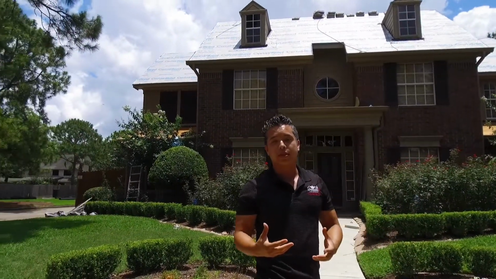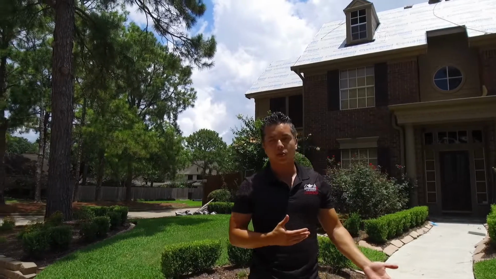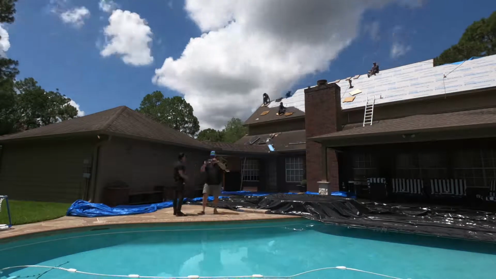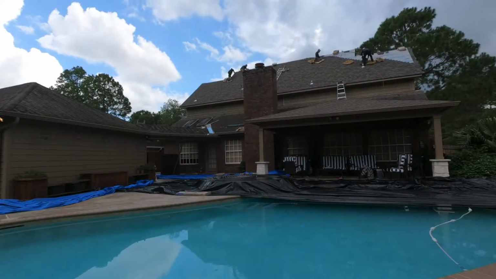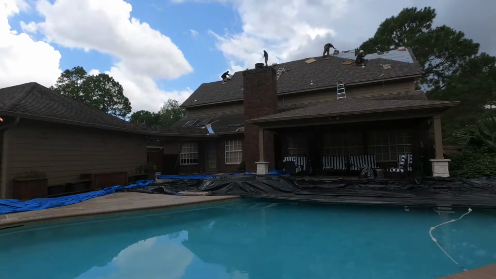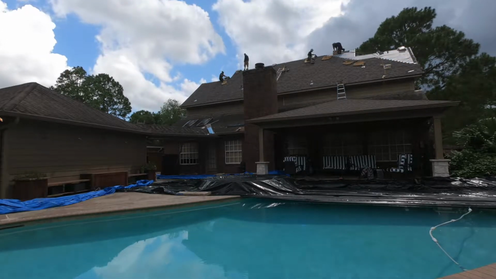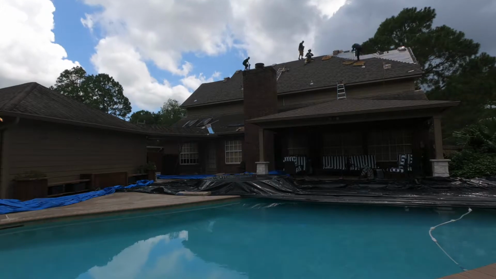Because when that asphalt's exposed, the deterioration process is multiplied by 4 times with a hail impact. And once that asphalt is exposed and a hole is created over time, that's when leaks start to occur. Hopefully that gives you guys an idea of the significance of hail damage.